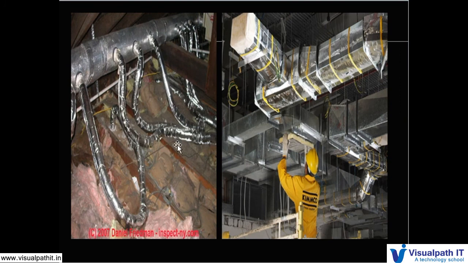They will do it after installing the duct, and once the duct is installed they will do a smoke test. The smoke test is done to check whether any leakage over the duct is happening or not. Once it is found there is no leakage, then they will go with the insulation. After the insulation also they will again go with a smoke test.